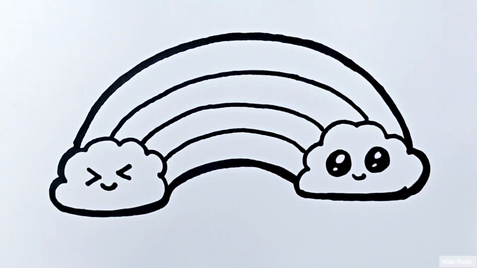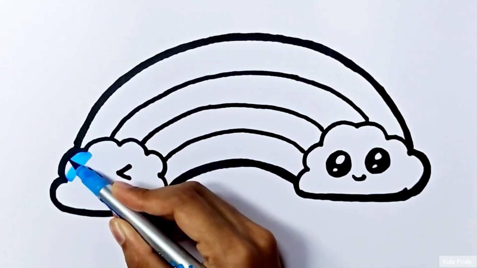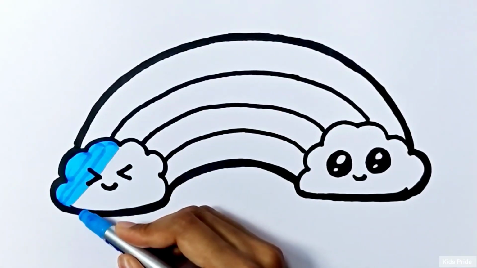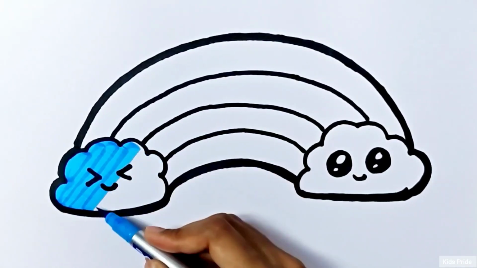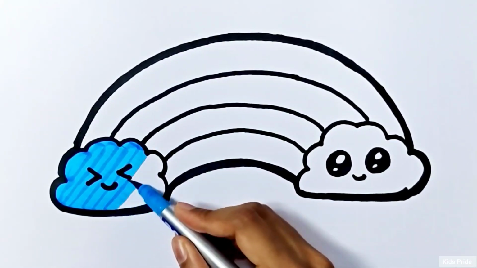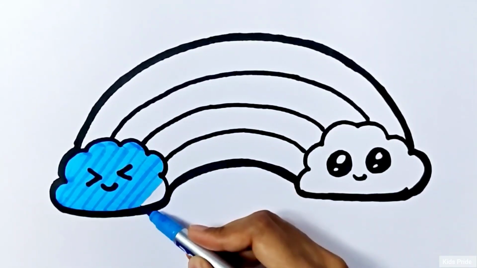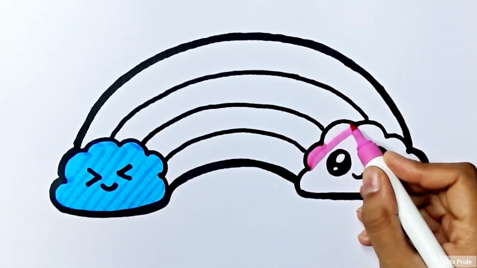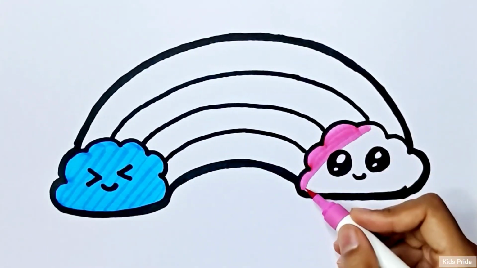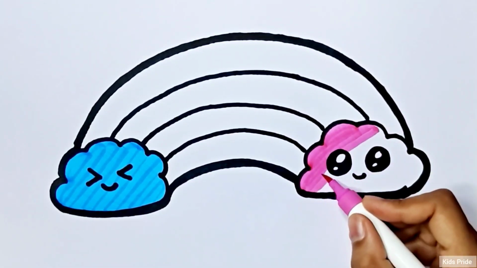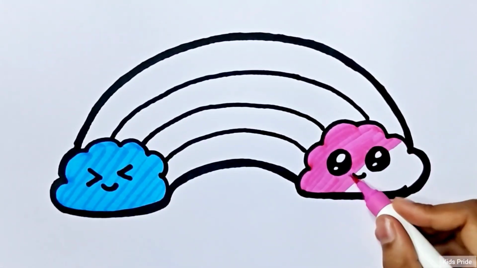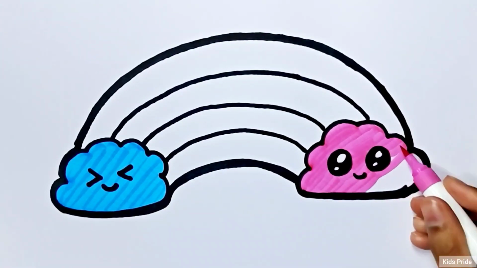Now it's coloring time. Blue sky is blue. We are going to use light blue. Pink, cloud is pink. Pink is so beautiful. Our cloud is looking cute.